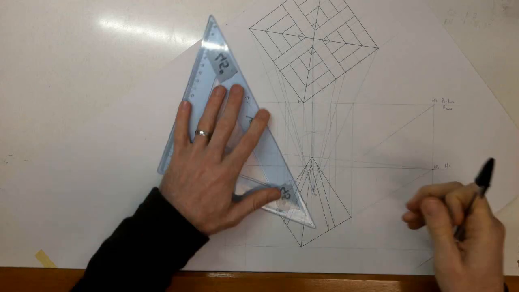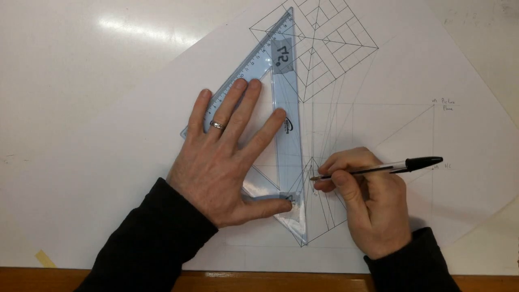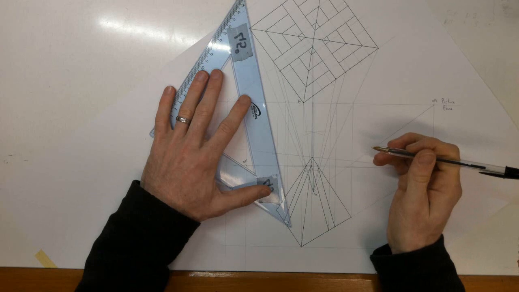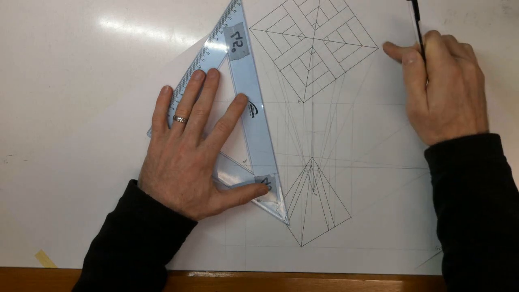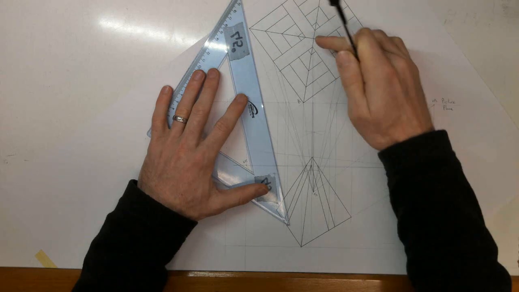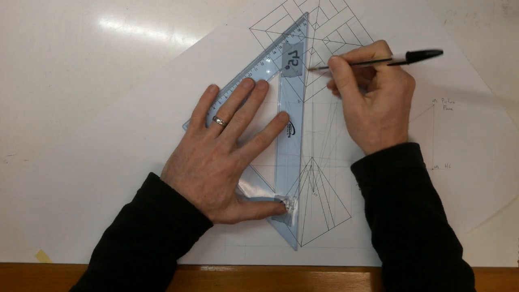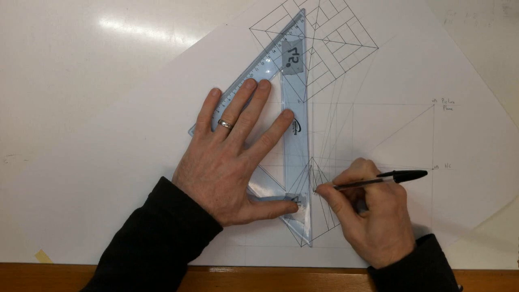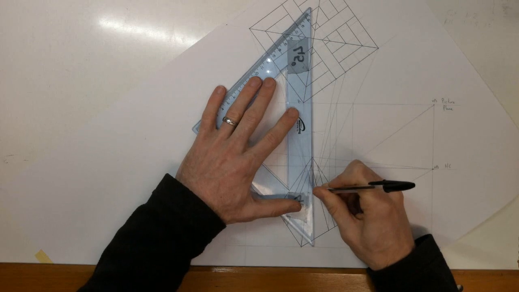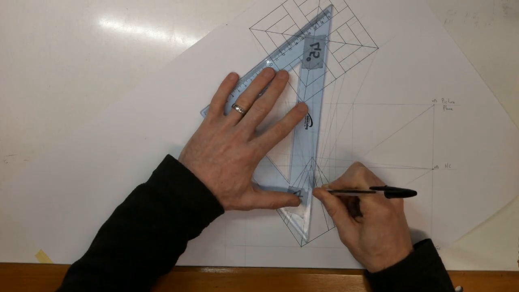So I might actually do that from this edge or this edge, just because the margin for error is kind of high here, because everything's going to be quite tight to each other. So I'm going to do it from here.